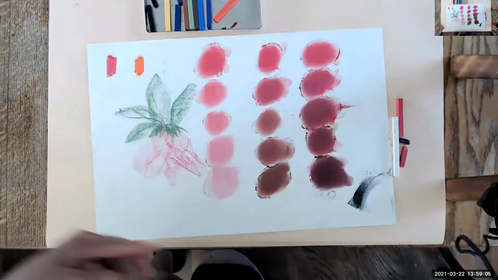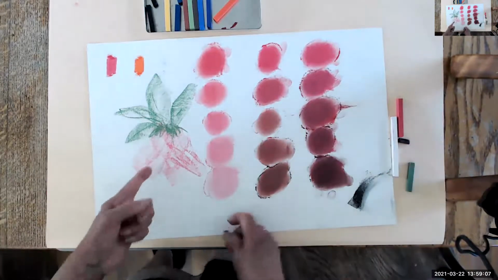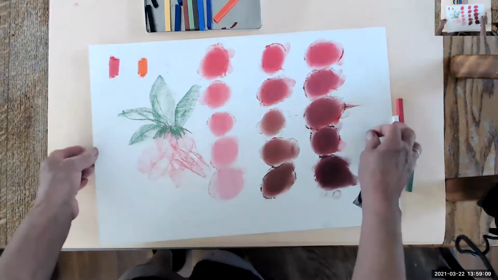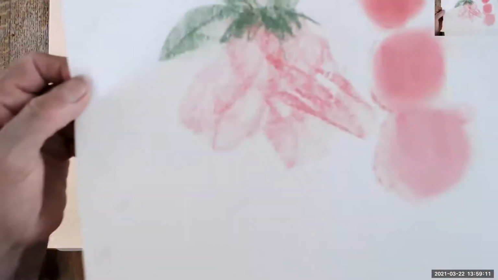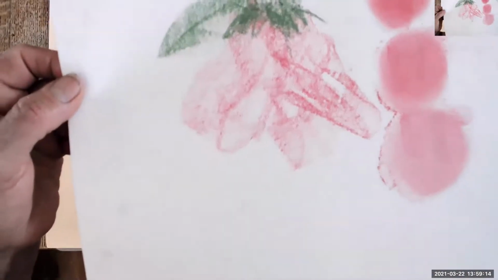That's not what we want. We want, see how you can see the white of the page through the pastel? You don't want any of that.